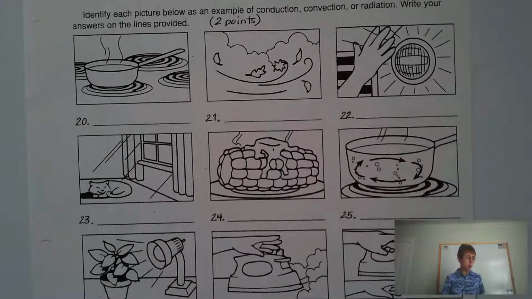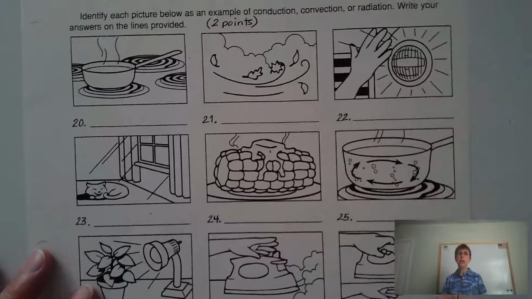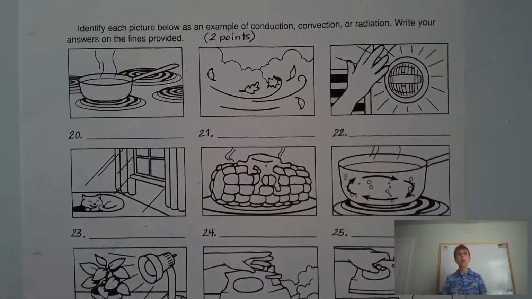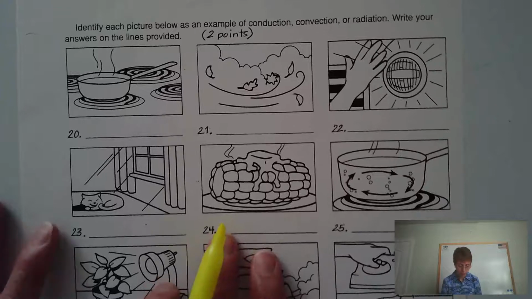I want to go through these pictures and highlight certain things in each so that it's clear what it is I want you to look at in terms of, okay, is it conduction, convection, or radiation? Because some of the pictures, depending on what part of the picture you're focusing on, you may have different answers. So grab that highlighter and here we go.